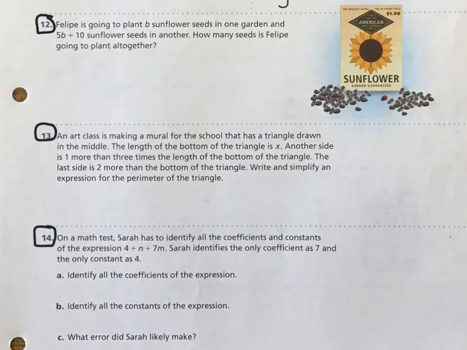Now let's look at question 12 together. Felipe is going to plant B sunflower seeds in one garden and 5B plus 10 sunflower seeds in another. How many seeds is Felipe going to plant altogether? So altogether indicates addition. But the question really is, what are we adding together? Well, in this problem, it tells us how many he's going to plant in one garden and how many he's going to plant in another. So we're actually adding together the first garden plus the second garden.